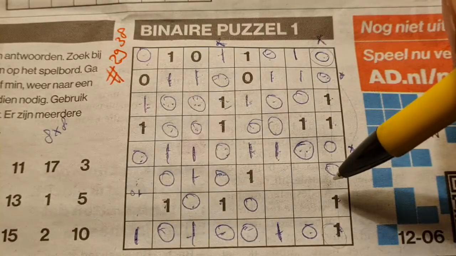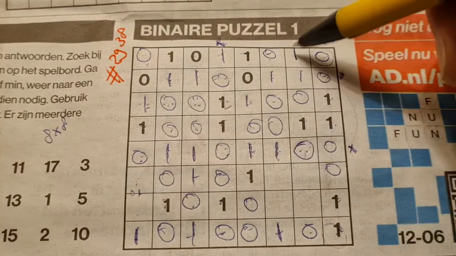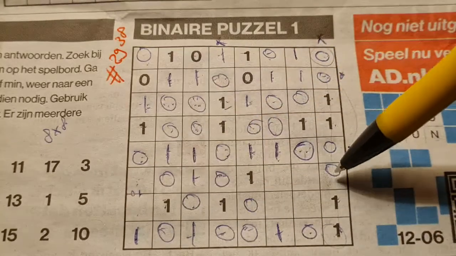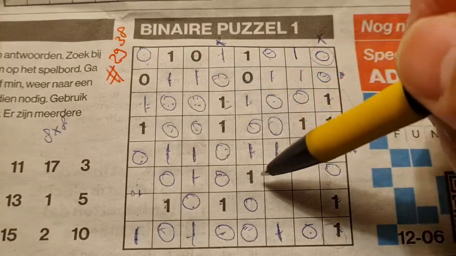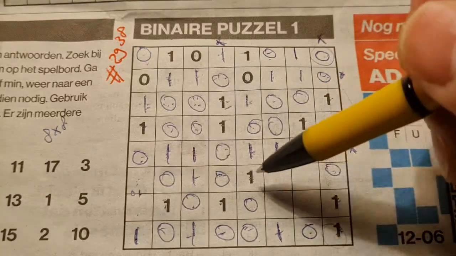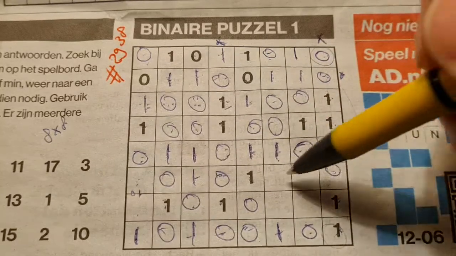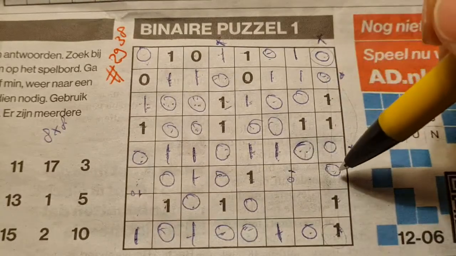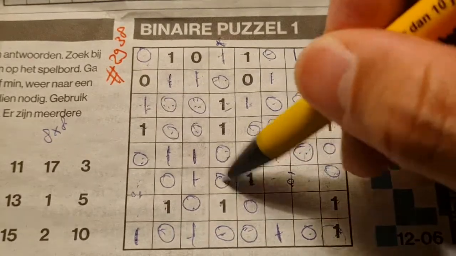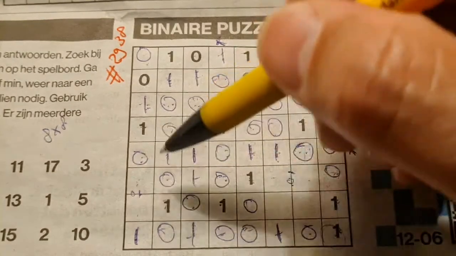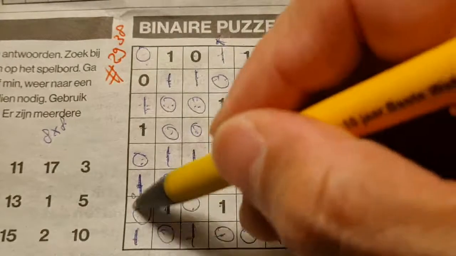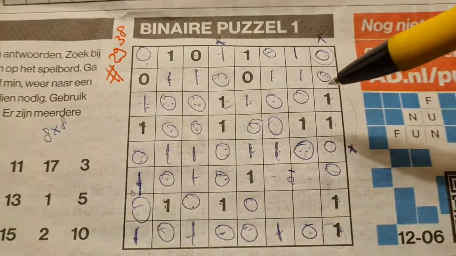Okay. 1 2 3. Alright. Here, between a 1 and an O with 2 empty boxes, there's always an O and a 1 there. So we have here the first O, the second O, the third O, and the fourth O. So this box should be a 1. Alright. Between two ones comes an O. Okay.